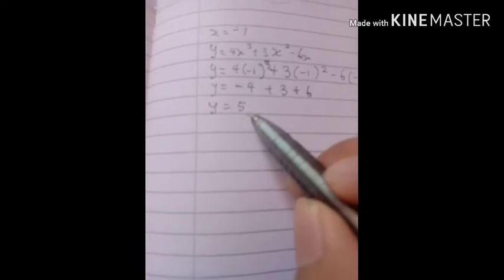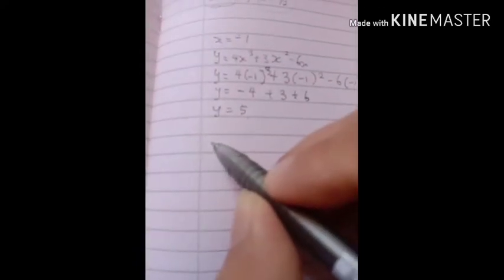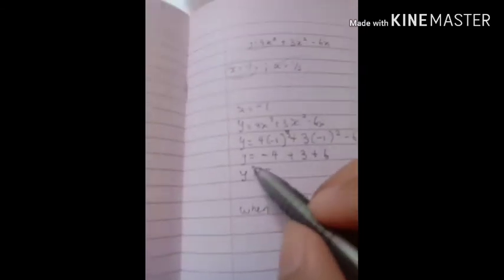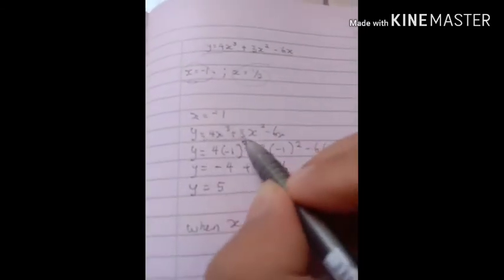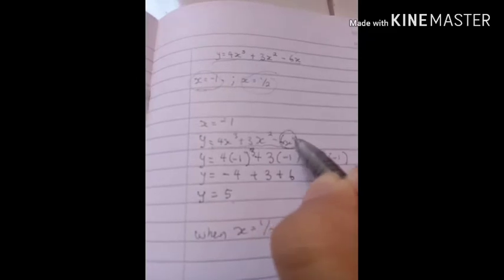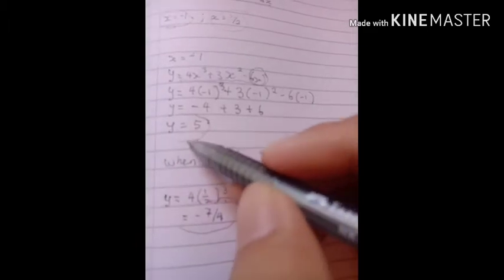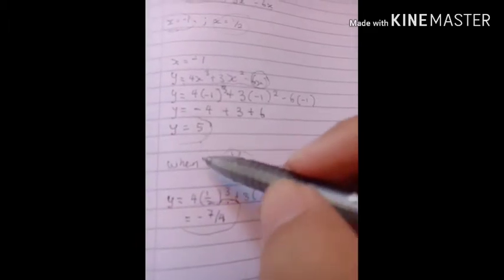And so with that, we got the first y over here. Now we're going to find the second y when x equals 1 over 2, and we're going to do the same thing over here. We're going to change the x with this value. After completing these two steps to find y, we will get two different stationary points.